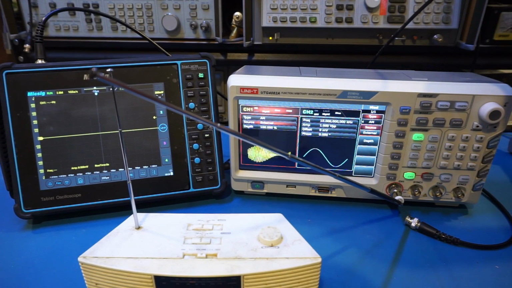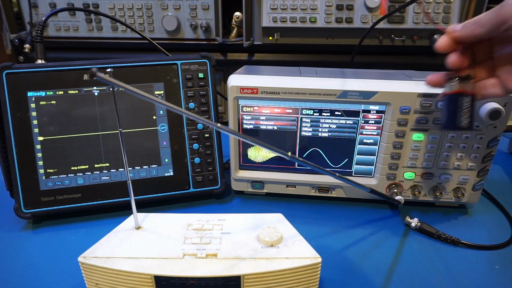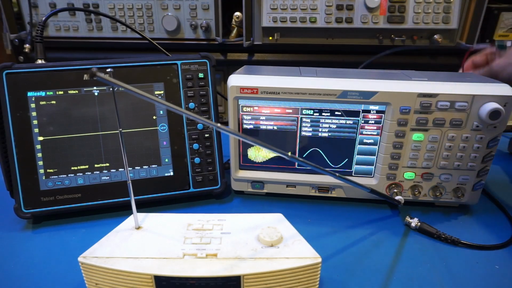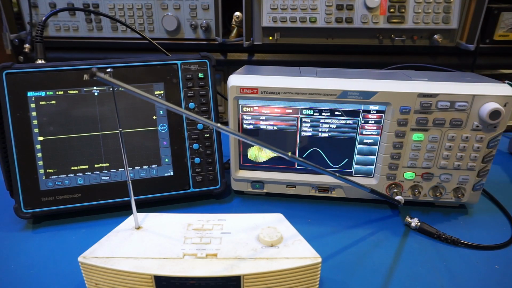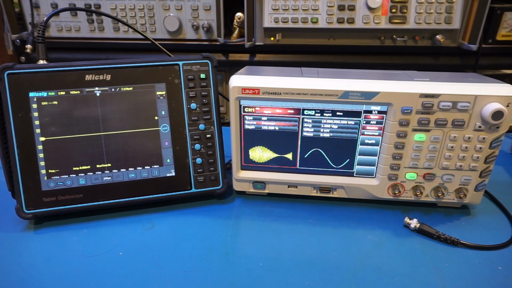And you can hear this is actually from the AM broadcasting. So that is, whoops, let's put it back here. So that is very, very cool. And that's just a quick demonstration of the external modulation capability. You can use the external source for other modulation types as well.